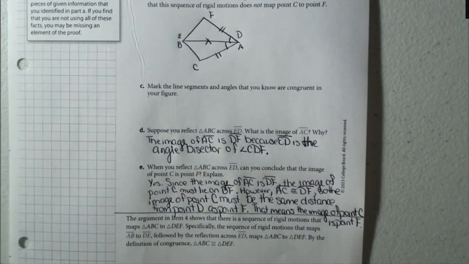It asks that when we reflect this, can you conclude that the image of point C is point F? Well, yes. Since the image of AC is DF, the image of point C must lie on DF. However, AC is congruent to DF, so the image of point C must be the same distance from point D as point F. That means that the image of point C is point F.